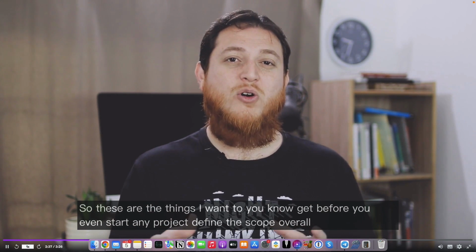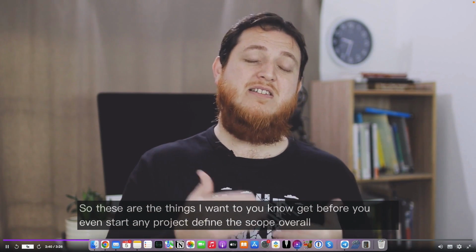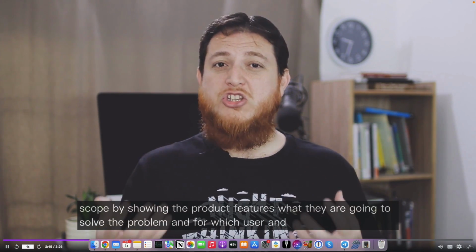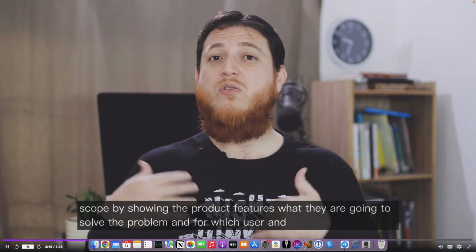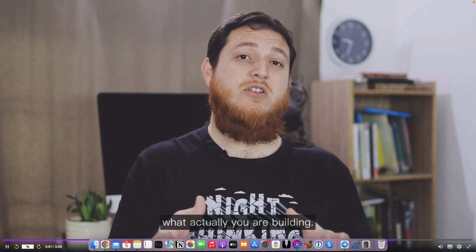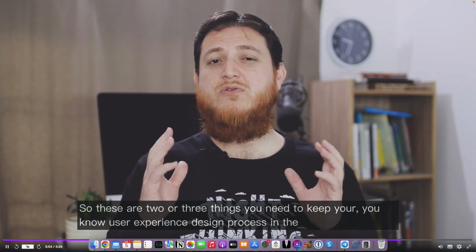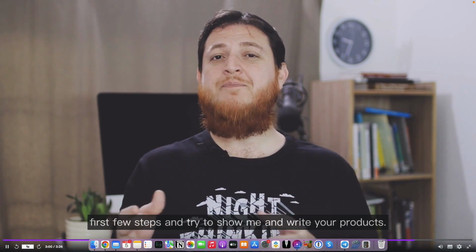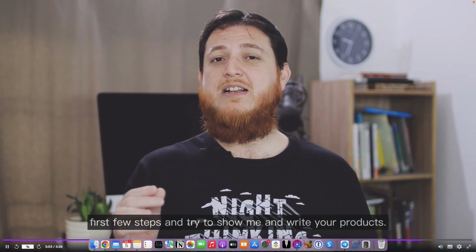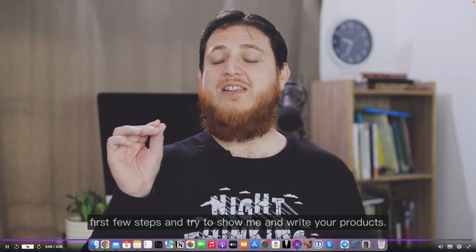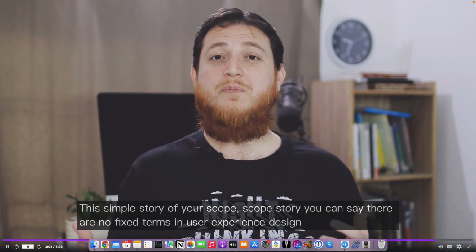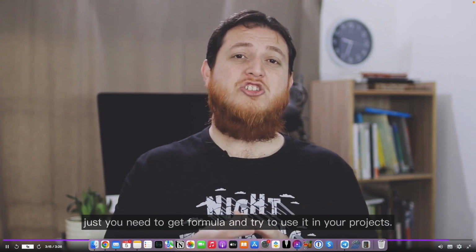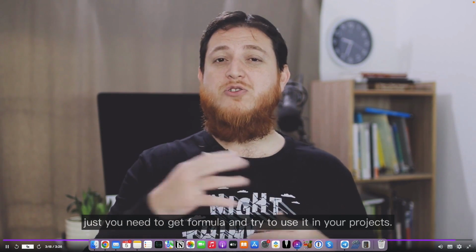So these are the things I want you to get before you even start any project. Define the overall scope, by showing the product features, what problem they are going to solve, for which user, and what you are actually building. So these are 2 or 3 things you need to keep in the first few steps of your user experience design process, and try to write this simple story of your scope story. You can say there are no fixed terms in user experience design, you just need to get the formula and try to use it in your projects.